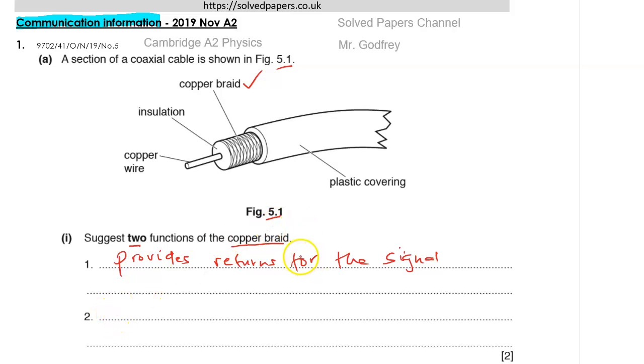The other function is that this copper braid here shields the inner copper wire from interference, and so we say that it shields the signal that is being transmitted through the copper wire from noise and crosstalk.